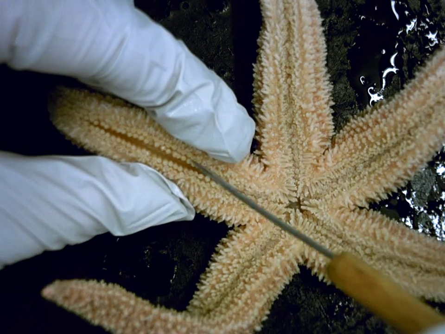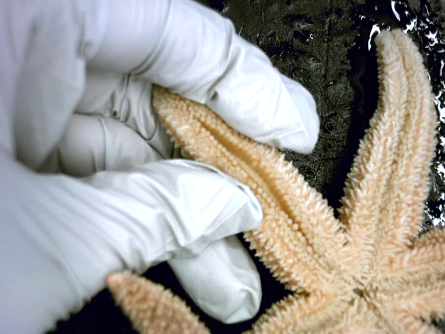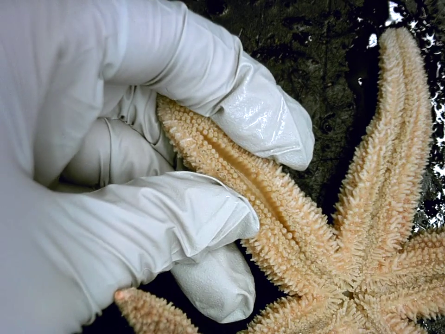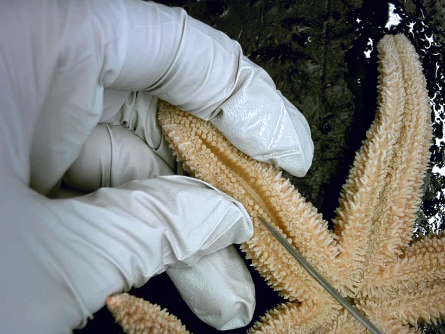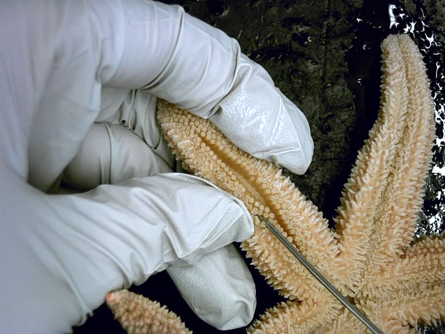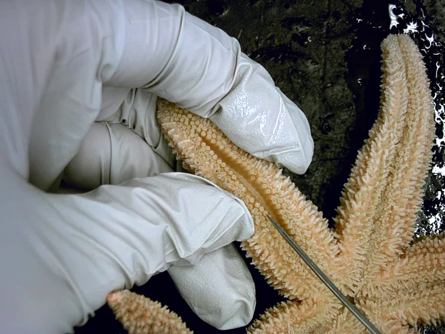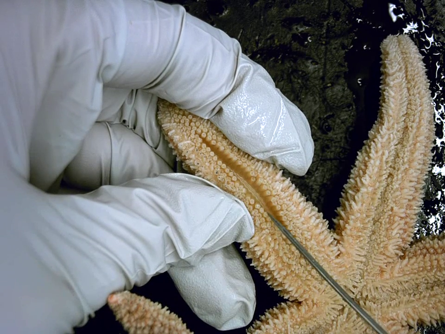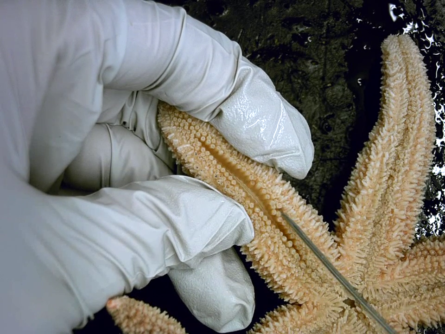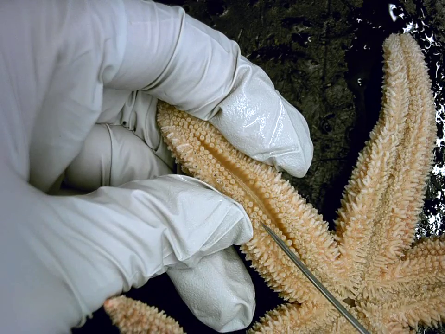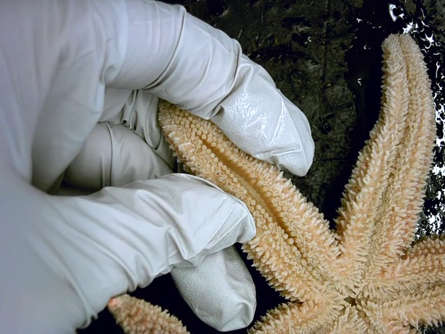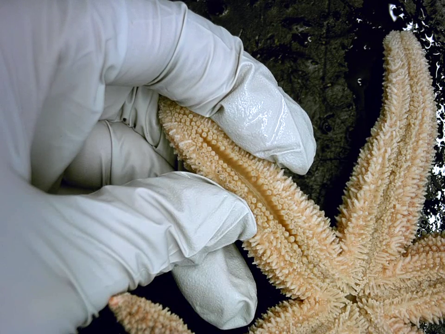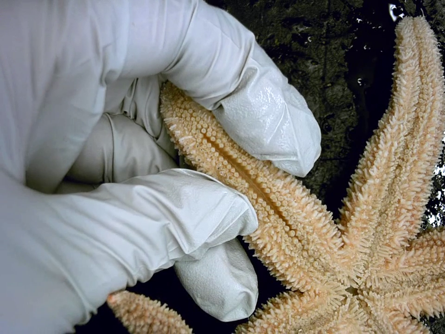Now what we can see in this arm, if I really kind of separate it a bit, is that there are 2 rows on both sides of these fleshy little protrusions, which have a little indentation in the end of them, which is a sucker. So there's 2 rows of tube feet on this side, and there's also 2 rows of fleshy tube feet on that side. All right, and that's it for this side.